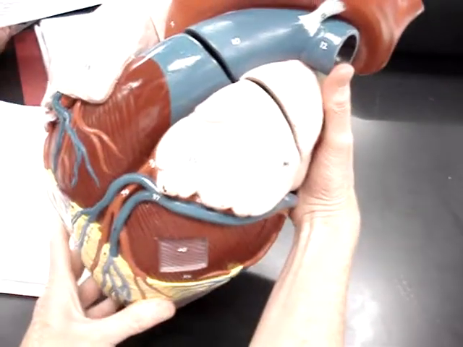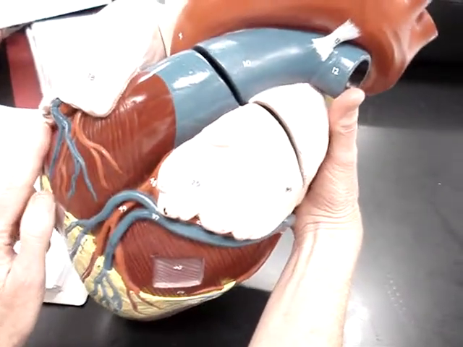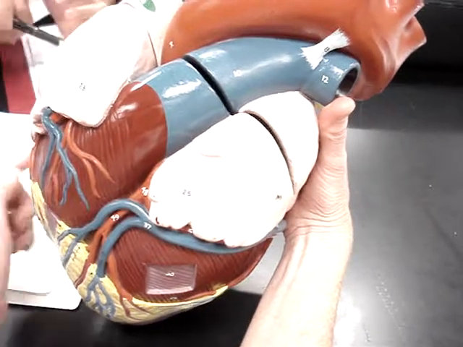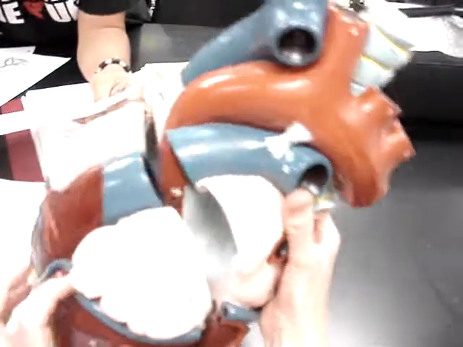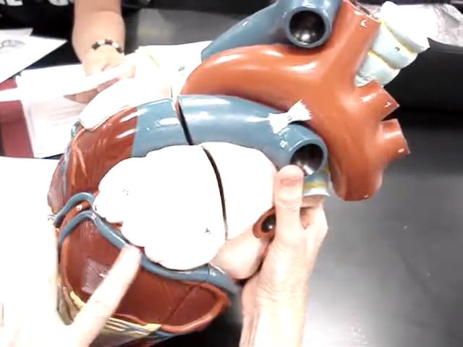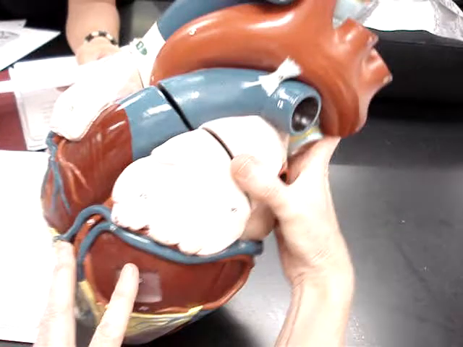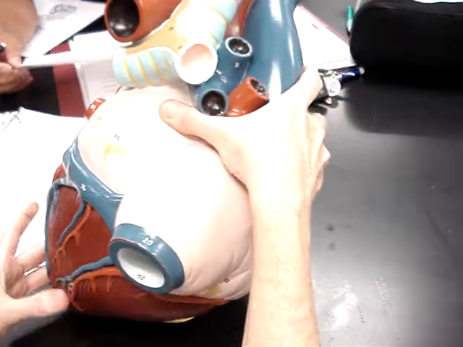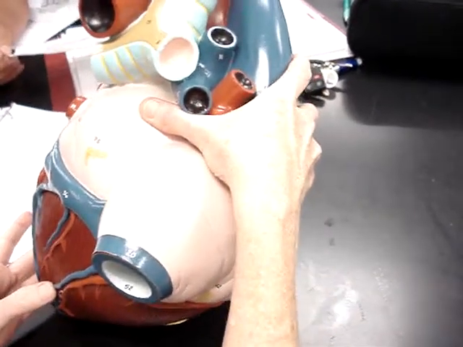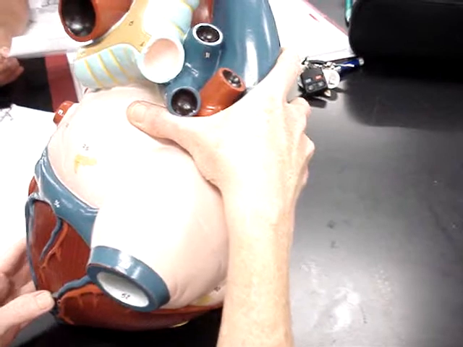You have the sulci. So we have the atrioventricular sulcus, because atrium, ventricle, so atrioventricular sulcus. And then the interventricular sulcus here and here. And that's where the vein and the artery run through. Okay, so now we're going to open it up.